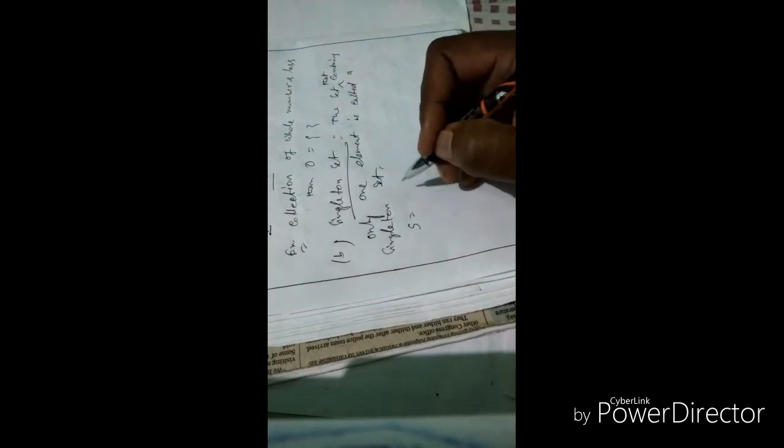The set that contains only one element is called a singleton set. As for example, suppose S equals {1}. This contains only one element. This is a singleton set.